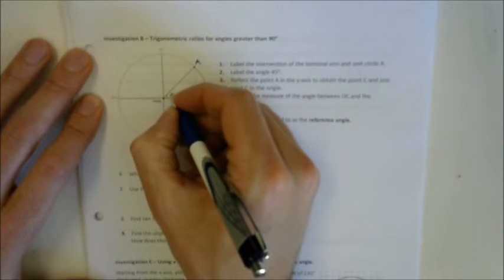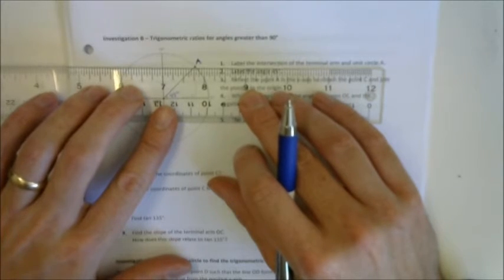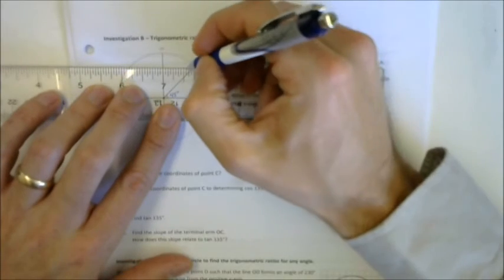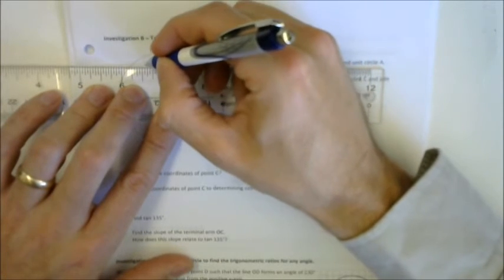And it says label the angle 45 degrees. So down here we show that we're working in a 45-degree angle. Reflect the point A in the y-axis to obtain the point C. So I'll use my ruler. Make sure I'm going straight across the y-axis. And if I reflect it, I should end up meeting the unit circle again.